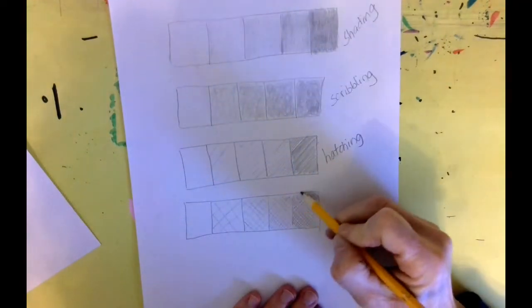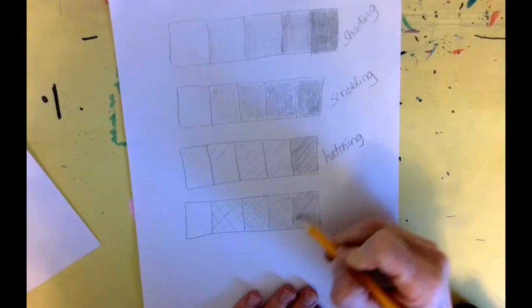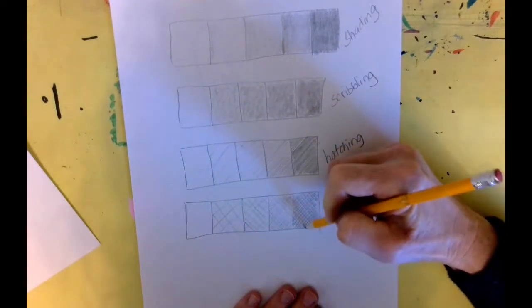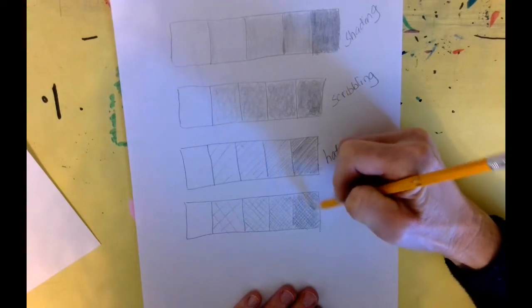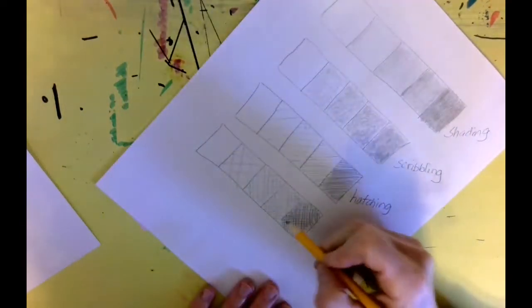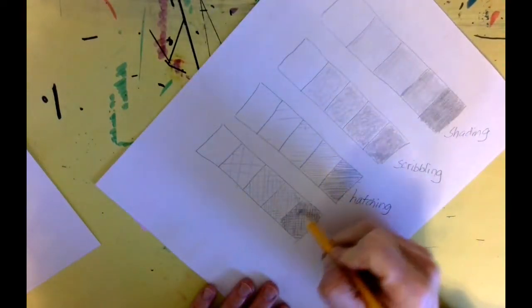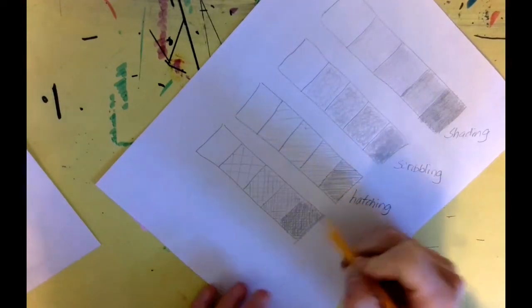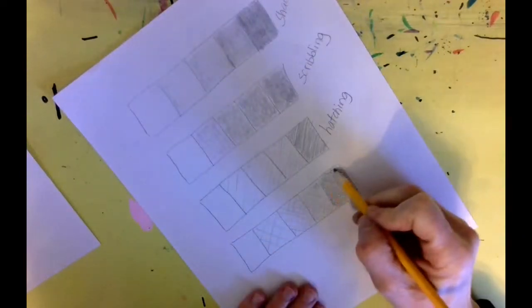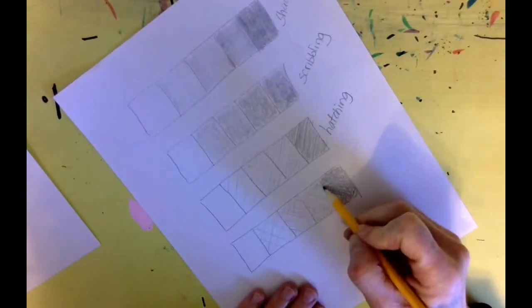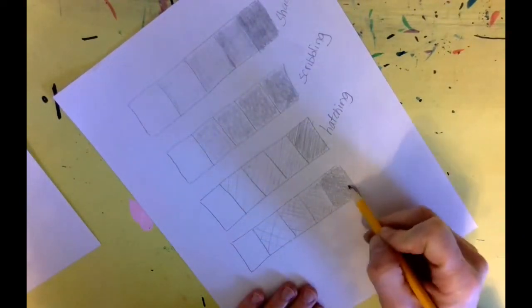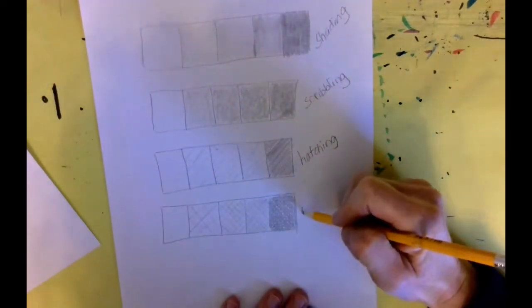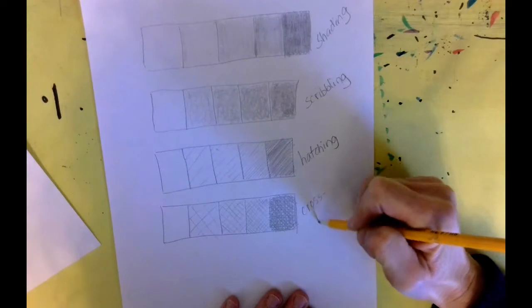So I might want to add a few more lines going in this direction, and then a few more going in this direction. And sometimes people will turn their paper and draw some lines horizontally or vertically. So you could make an entire value scale doing what I've done on this last one. Okay, so that is cross-hatching.